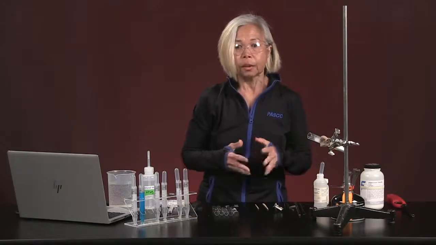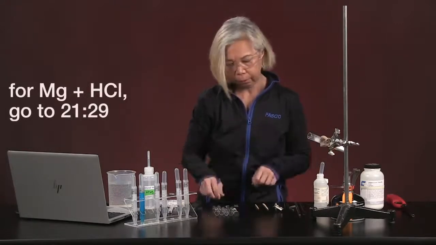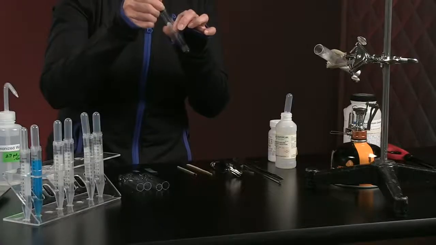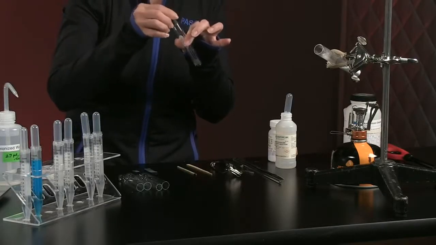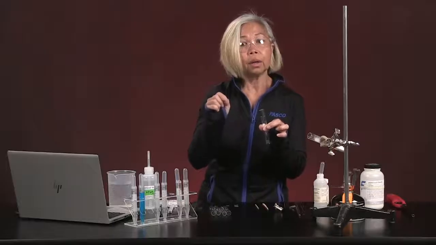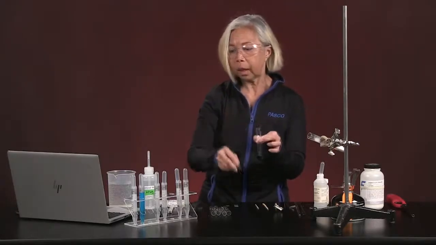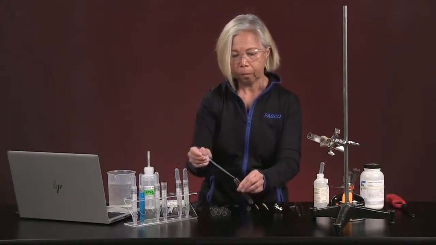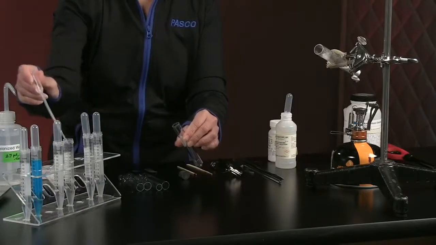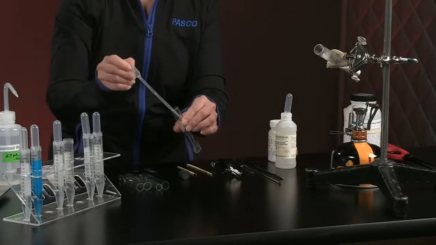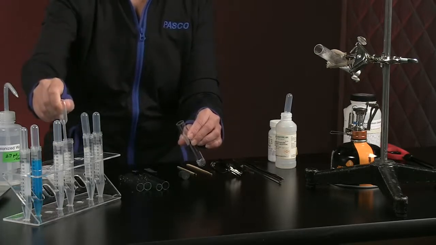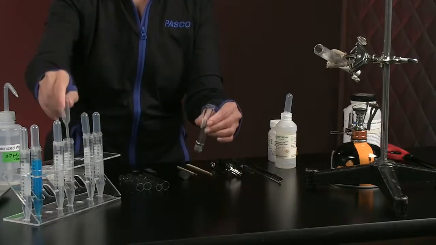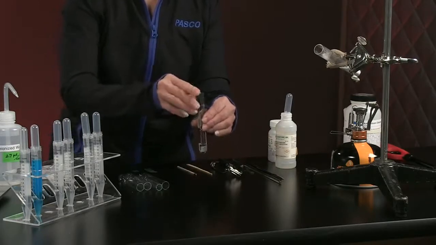Experiment C says we're going to take a piece of zinc. So I have done exactly that. And we're going to put it in a test tube with a relatively loose cap. And we're going to add a little bit of hydrochloric acid to that. In fact, we're going to add 2 milliliters of hydrochloric acid. There's 1. And there's 2. Let's see if anything exciting is happening here.